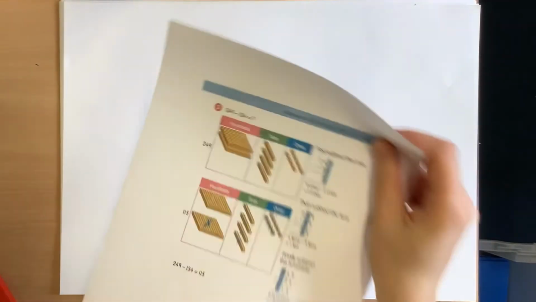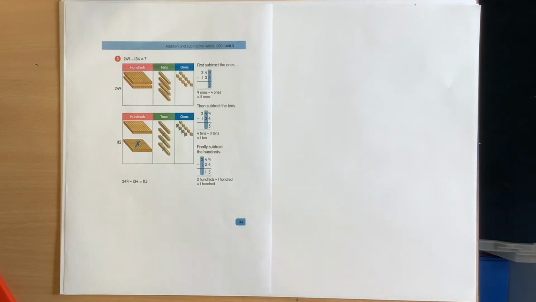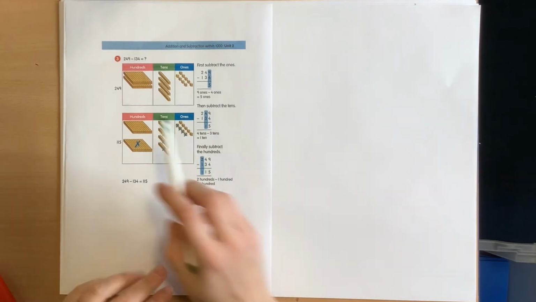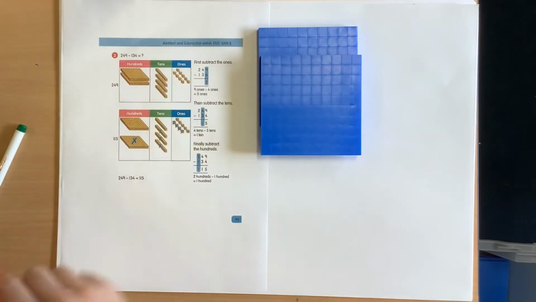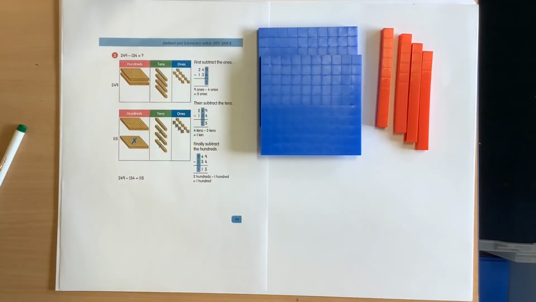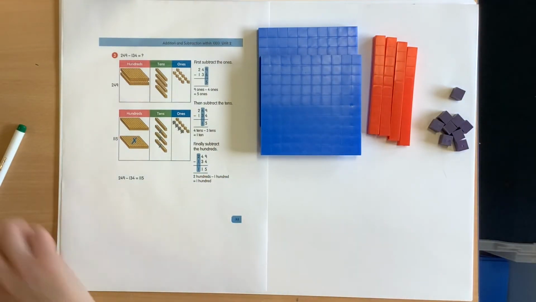Number 3 then is 249 take away 134. The picture here shows you that it works in exactly the same way as before. We build the first number, so 249. Okay, so I've built it first. Again, you can draw it if you want to.